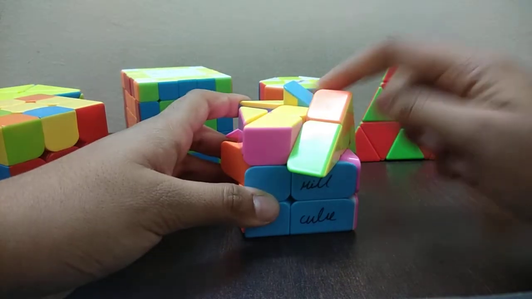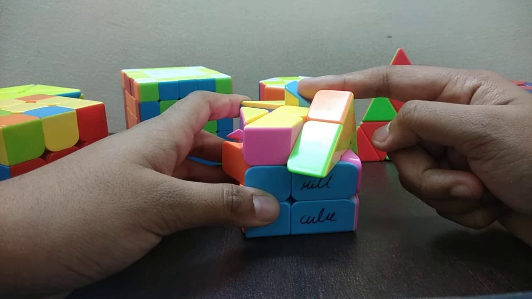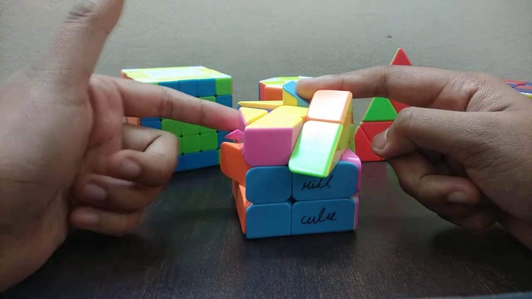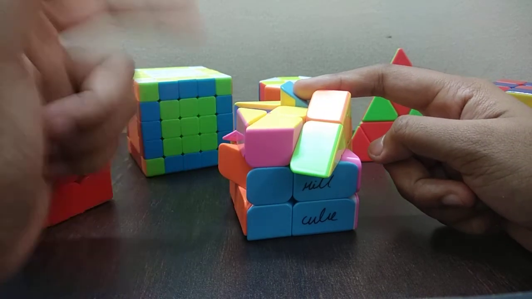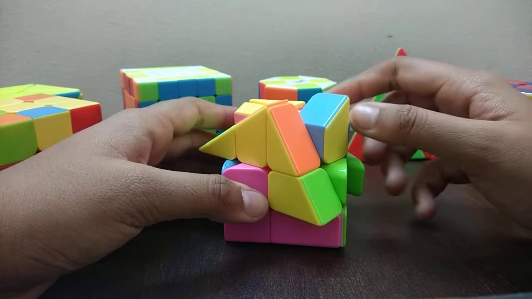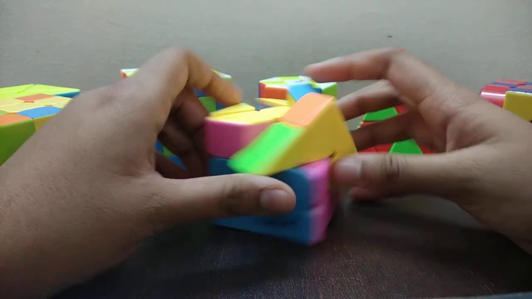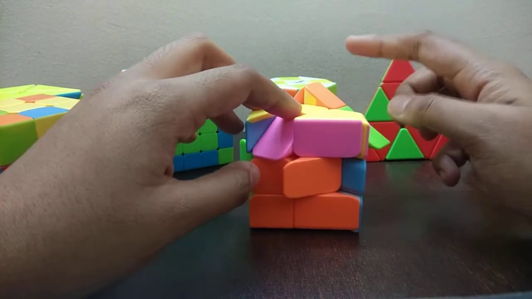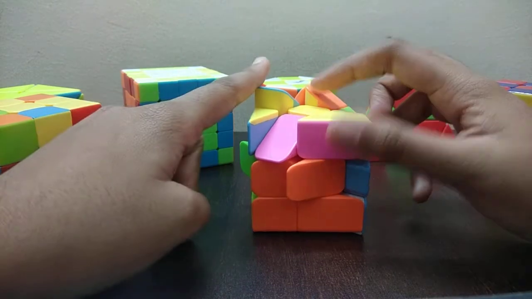If it is shorter than the center, put it back. If it is taller than the center, then put it on your left. Keep that in mind. It's very important, or you're just going to end up getting confused, okay? Shorter is on the back, taller is on the left, okay?